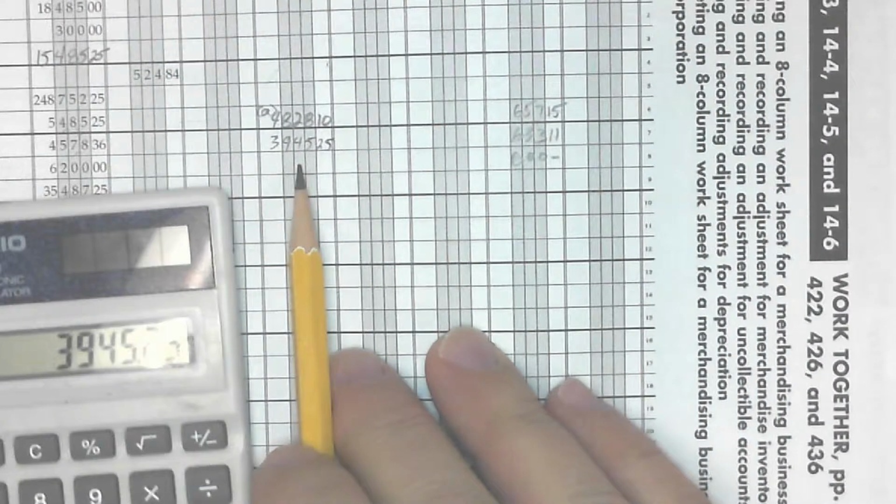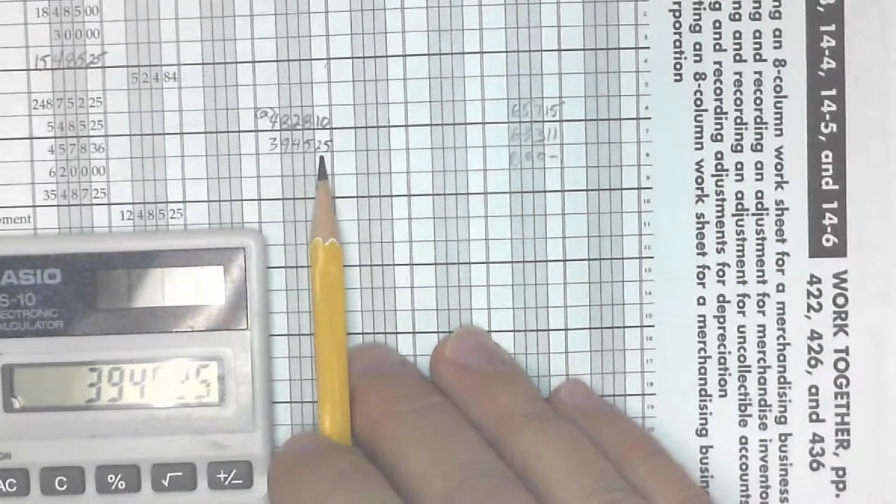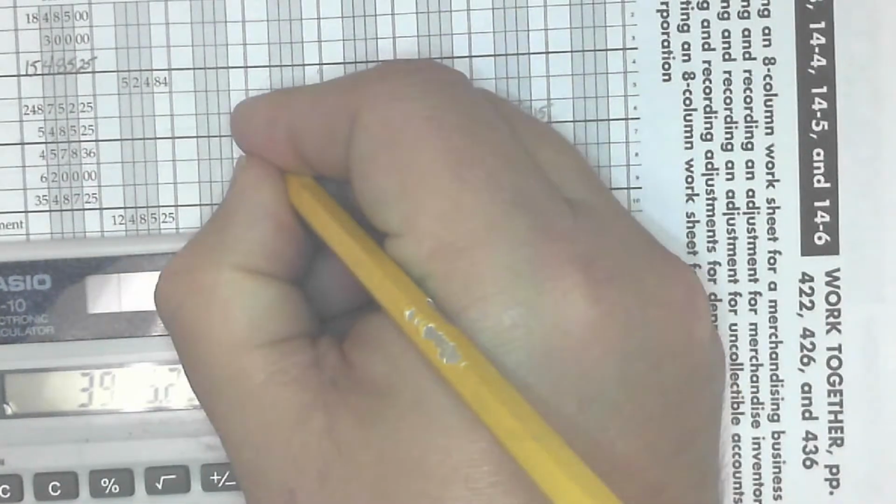So that gets us $3,945.25 for store supplies. So that one's going to be labeled B.